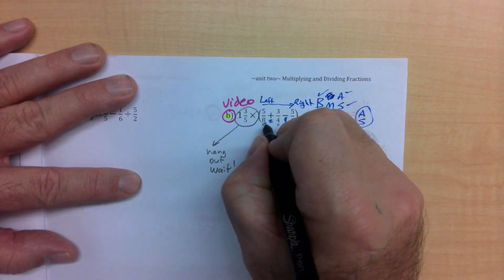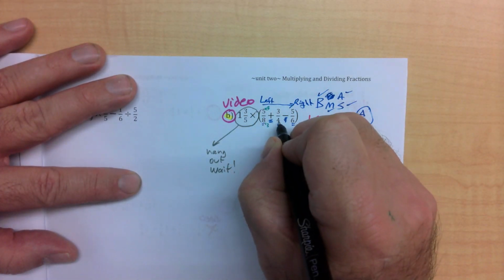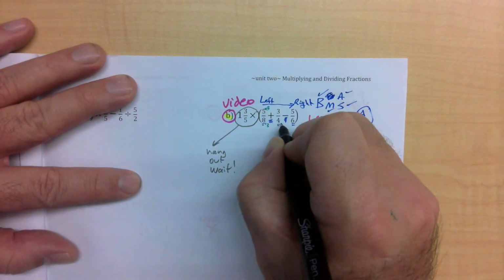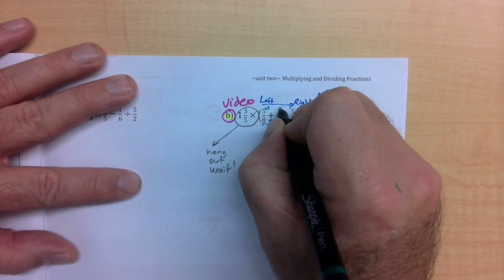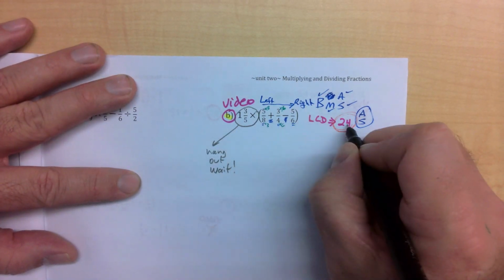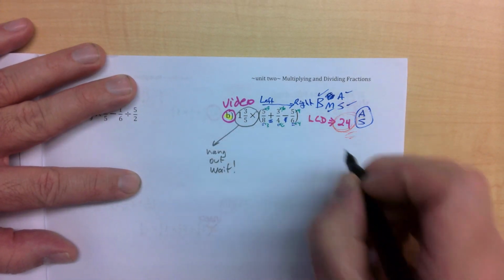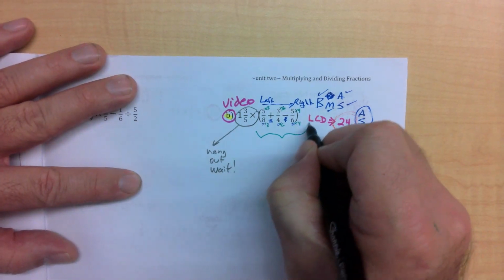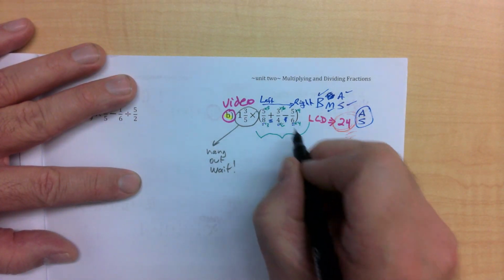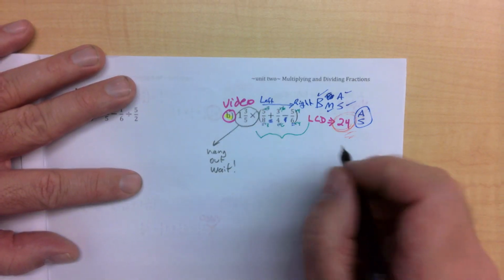Well, we're going to multiply the 8 times the 3. Whatever you do to the bottom, do to the top. How do we get 4 to 24? Multiply by 6. Whatever you do to the bottom, do to the top. How do we get 6 to 24? Multiply by 4. Whatever you do to the bottom, do to the top. Okay. So what does this monstrosity, this subway sandwich of adding and subtracting 3 fractions, look like?